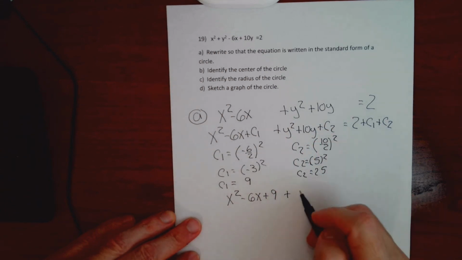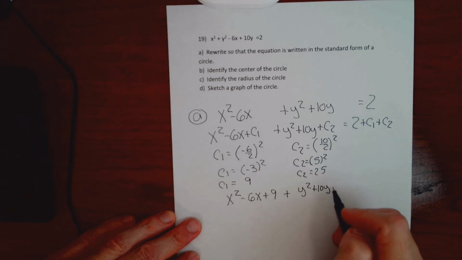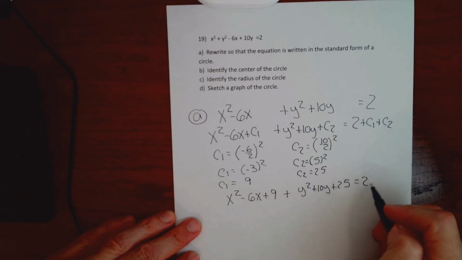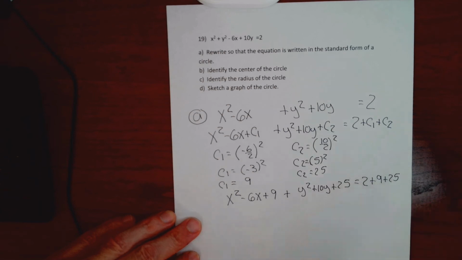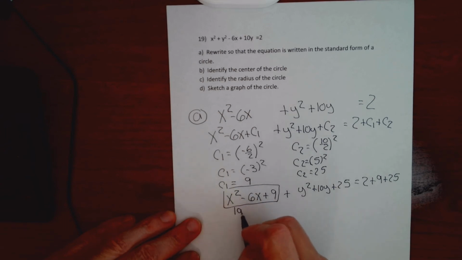So after the 10y, I'm going to add 25. And to keep the equation balanced, I'm going to add that 9 and 25 to the right-hand side as well. Now we get into lazy factoring. There's a shortcut way to factor the group of x's.